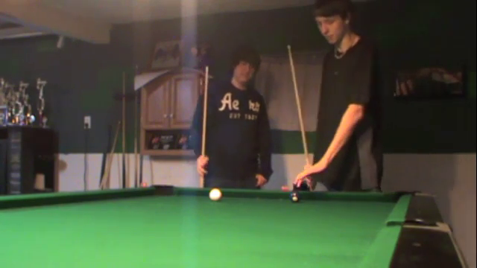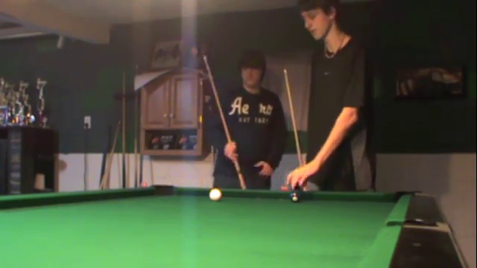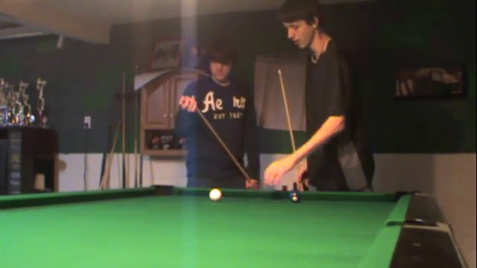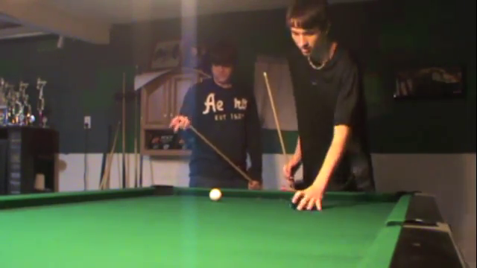The object is to get your ball as close as possible. As in the first lag, he won, he was closer. In this lag, my ball's closer.